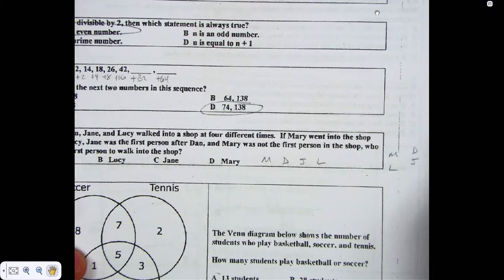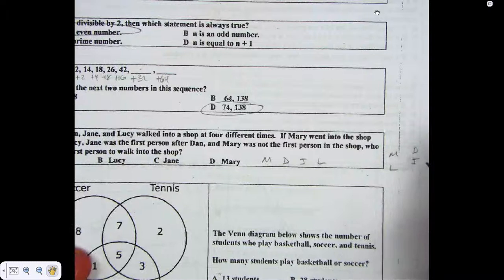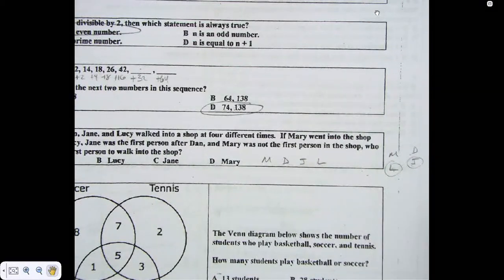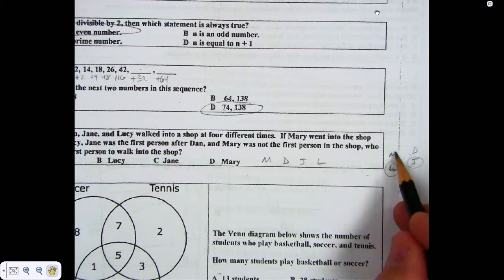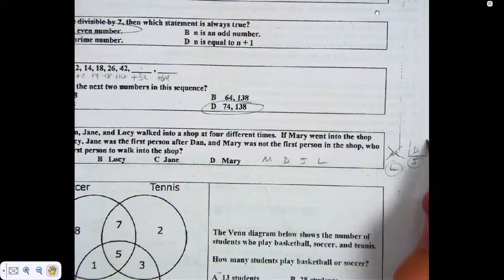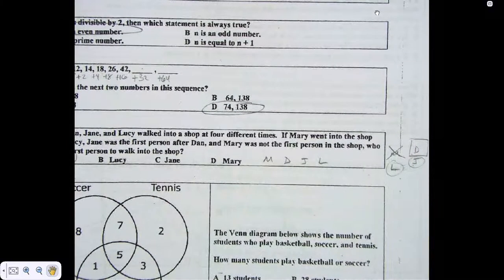Mary was not the first person in the shop. So who was the first person to walk into the shop? Dan. We know it can't be these two, because they are obviously after someone. If you're after somebody, you can't be the first one. And she's not the first one. So the only person left to be the first one in the shop is Dan.